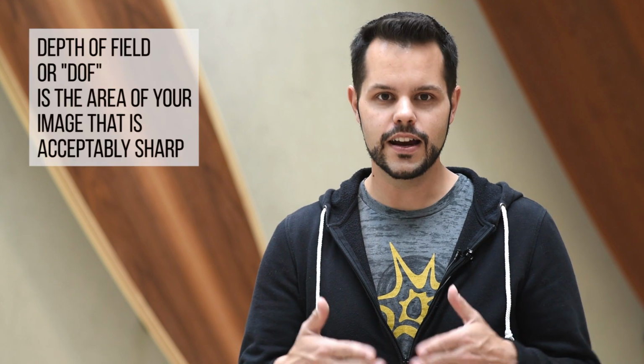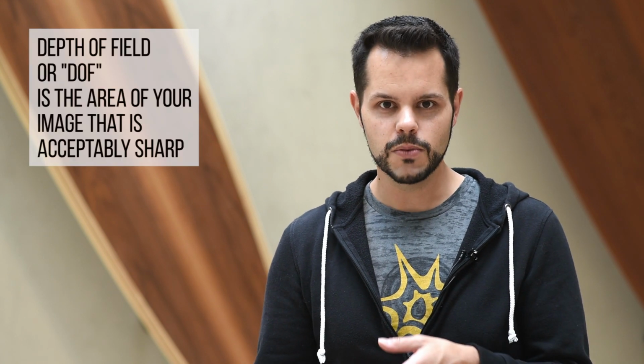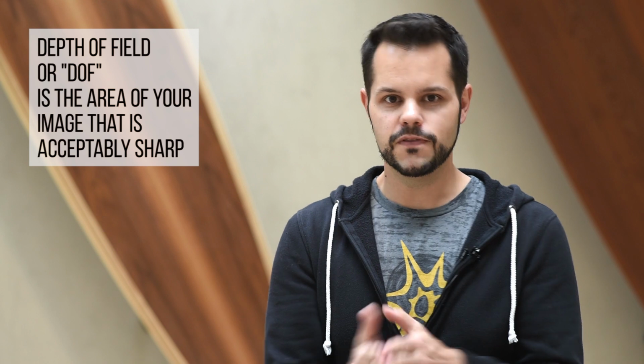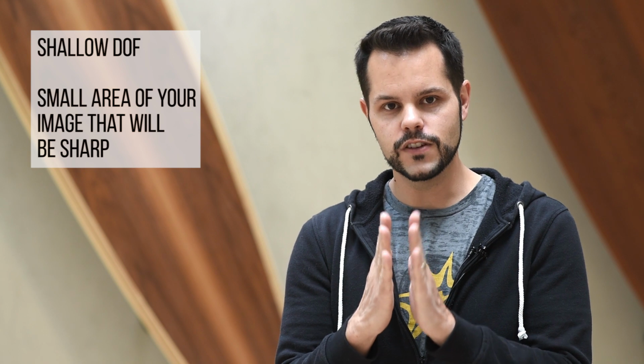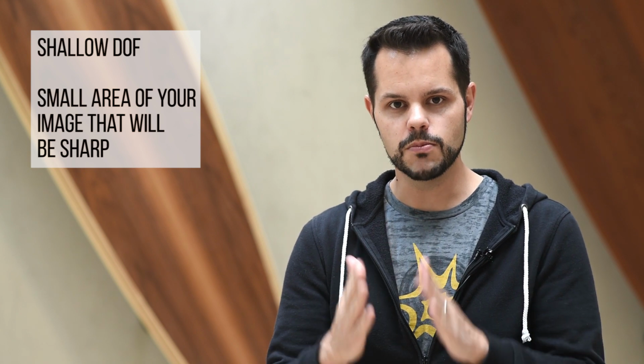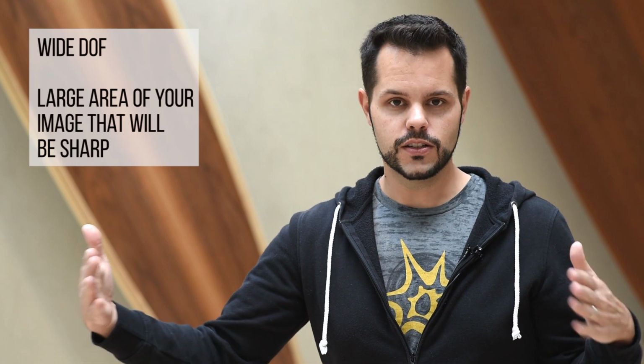So what is depth of field? Depth of field is the area of your image that is acceptably sharp. So you might have heard of a shallow depth of field or a wide depth of field. Well, what that means, if it's a shallow depth of field, then just a very small sliver of your image is going to be in focus and sharp. Whereas if it's a wide depth of field, well, maybe everything in the image is going to be sharp.